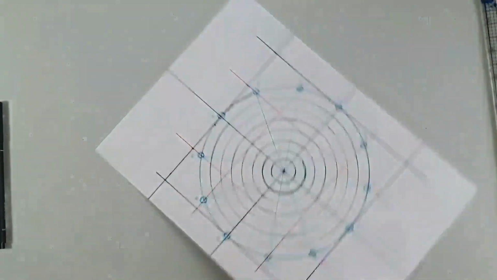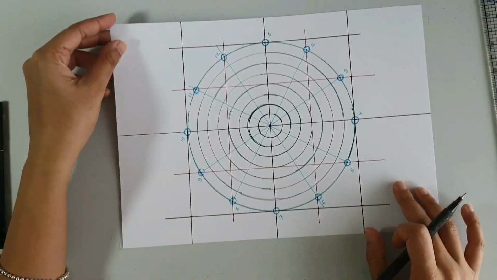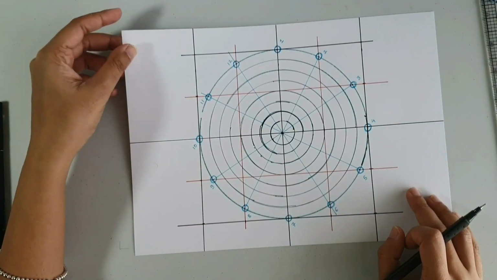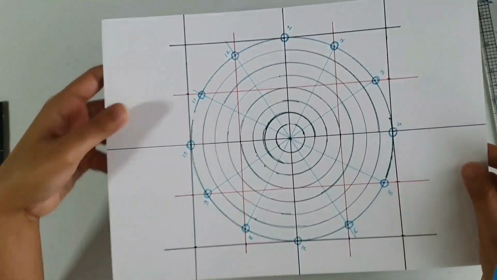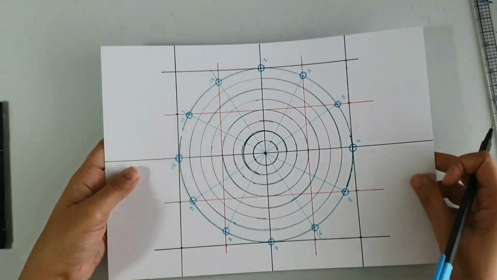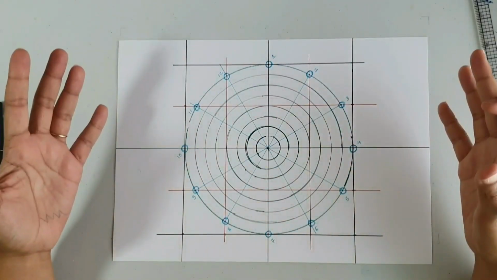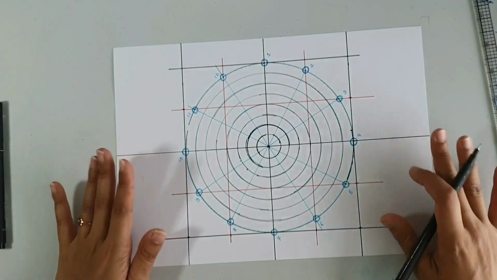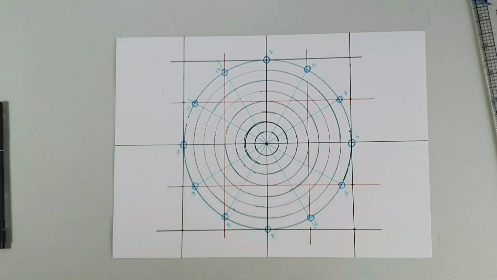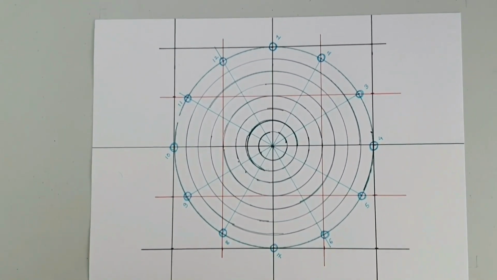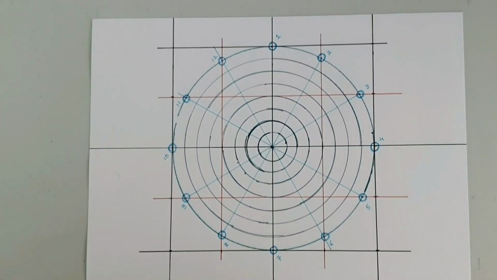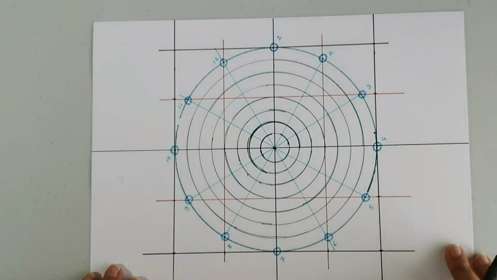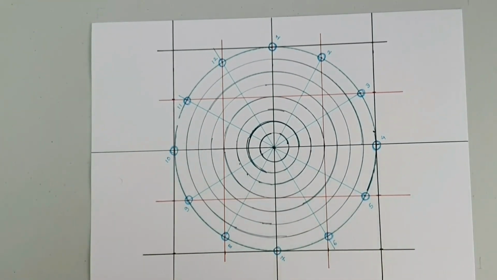Now, once you're done joining all the 12 points to the center, this is how your grid will look. So, you see, your circle is divided into 12 equal parts. Let's zoom in and see. So this is how the grid will look.